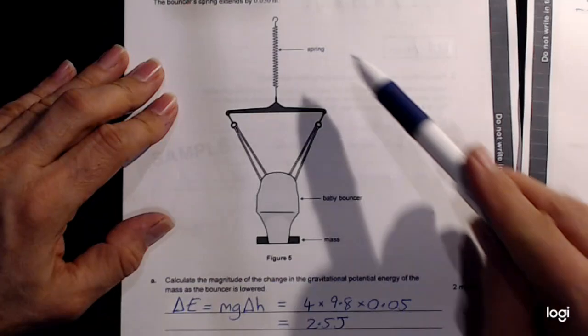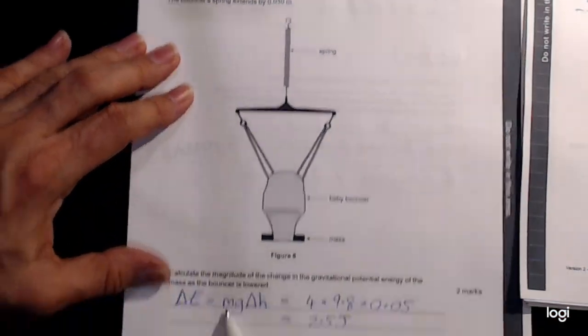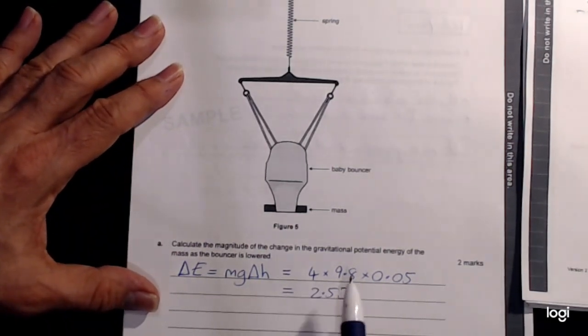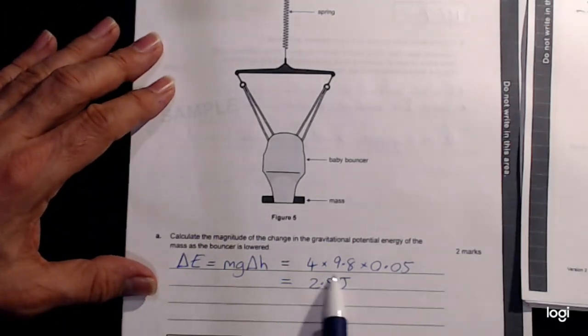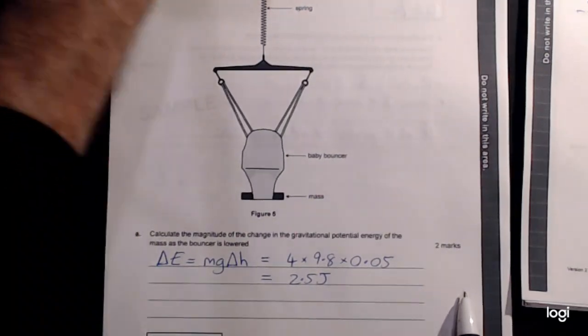Okay, well the mass was 4 kilos. Gravitational potential energy is mgh. So mass of 4 kilos, g is 9.8, h is 0.05 meters, and that comes to 2.5 joules. Easy enough. Next one.